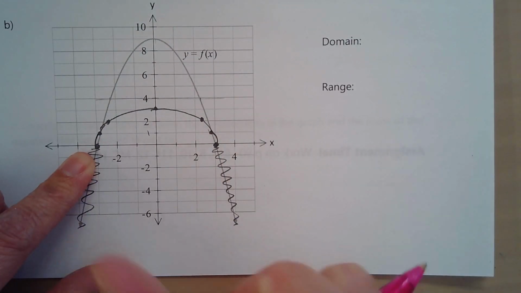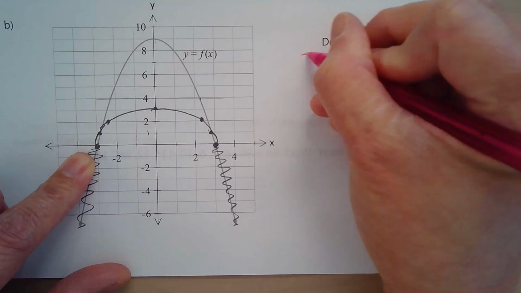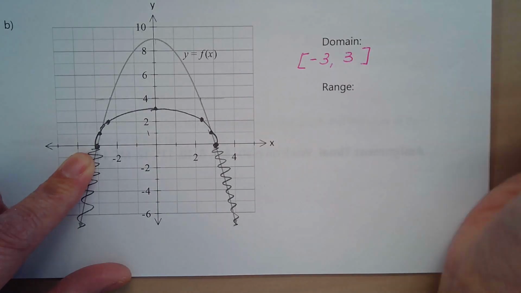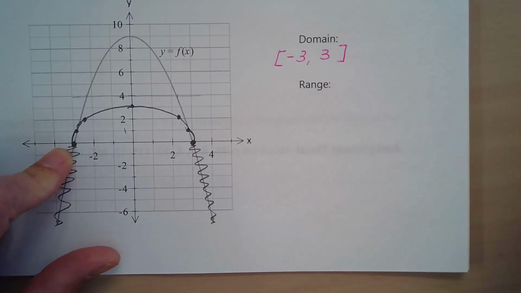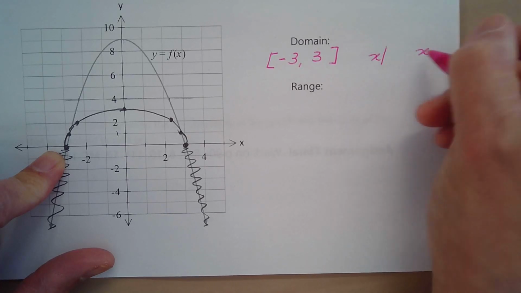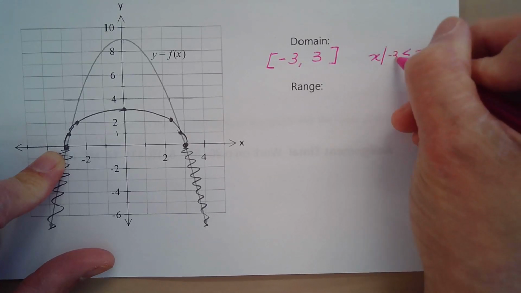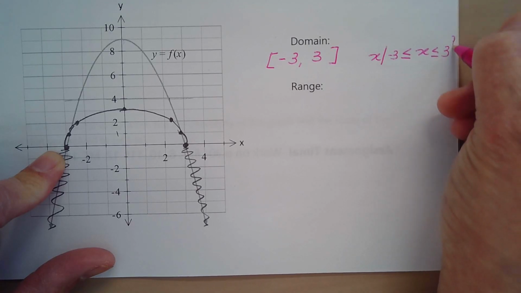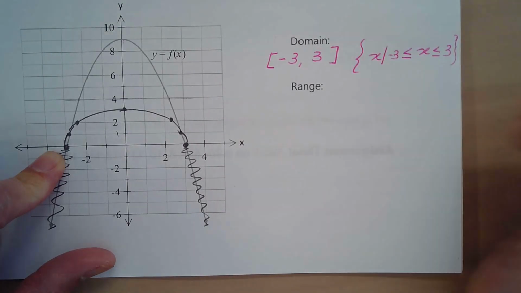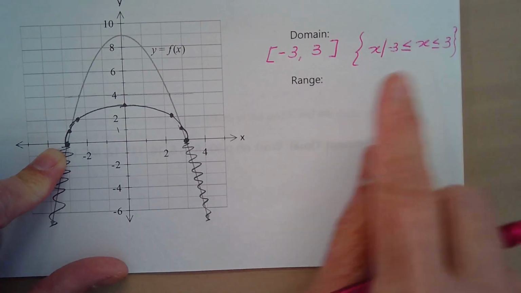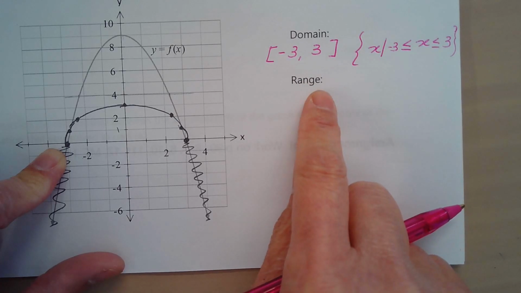So we don't have to do the union, so it's going to be from -3 to +3. What's the other way of writing that? x such that x is greater than or equal to -3, but less than or equal to +3, where x is an element of real numbers. What about the range?